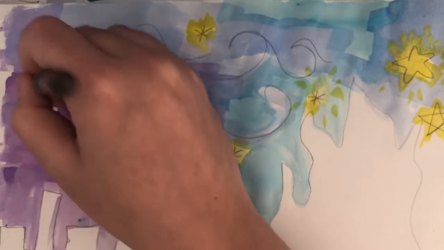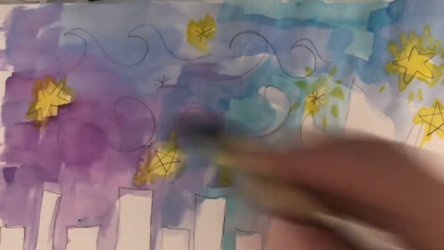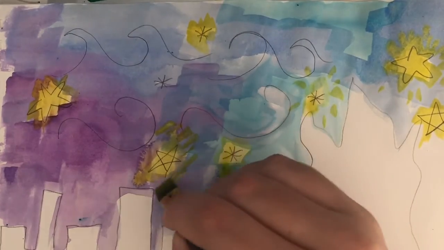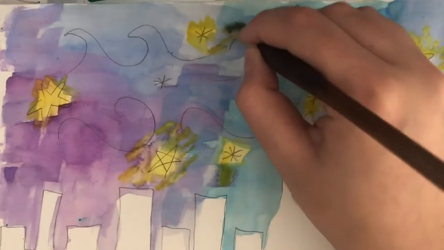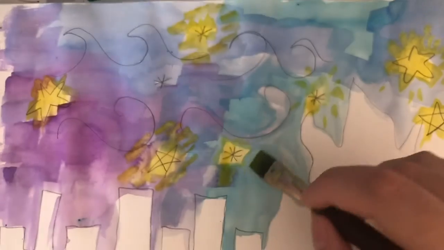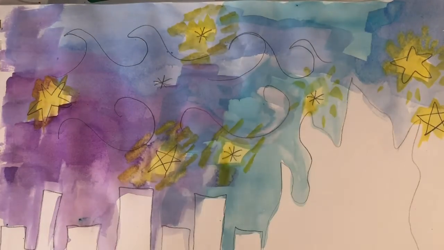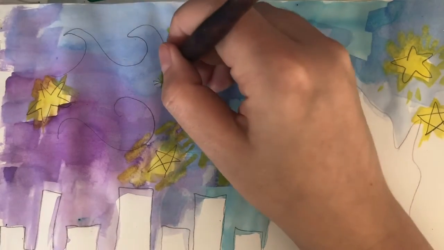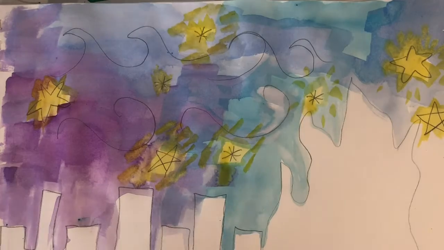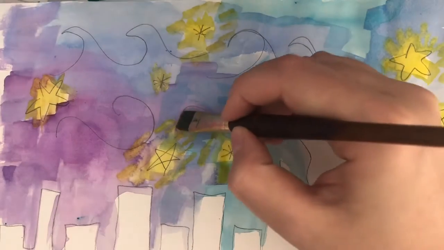And just kind of making sure that they kind of stick out amongst this background, right? I like that. Ooh, that makes me happy. Kind of reminds me of a bright sun, you know? And now what I'm gonna do is, I think that my swirls are gonna actually be the same as my stars, and they're gonna be that yellow.